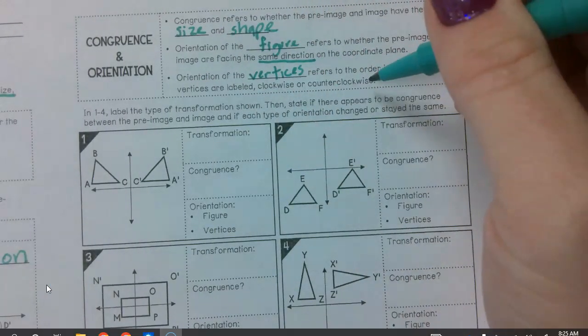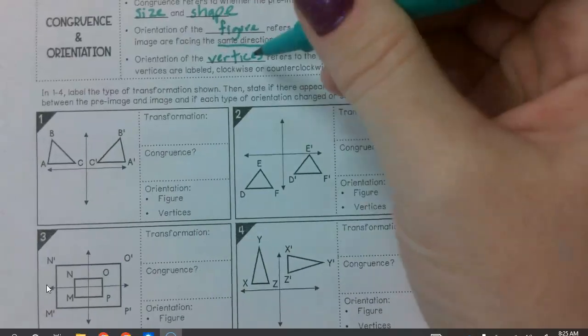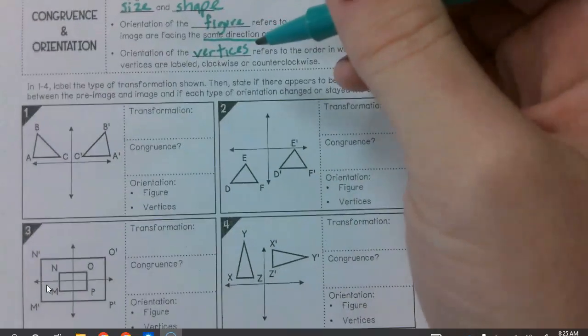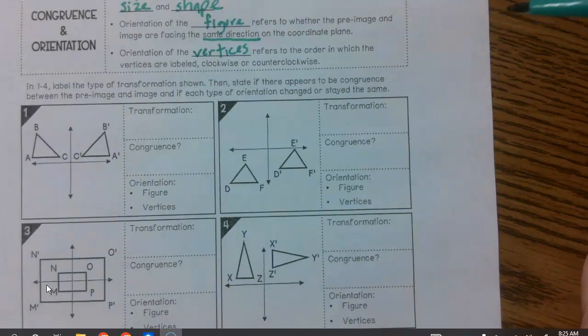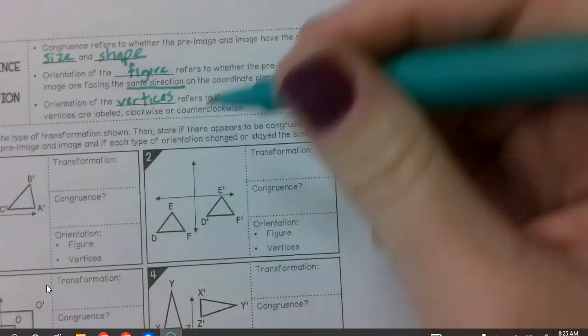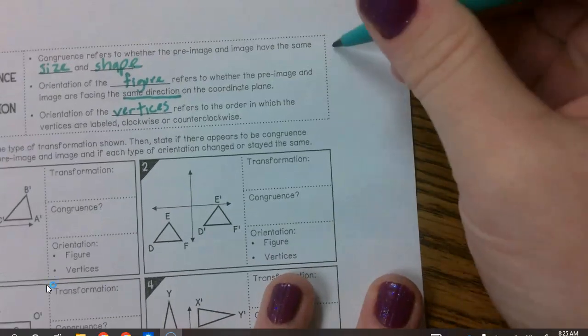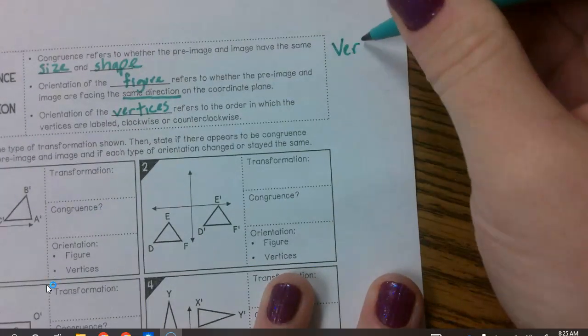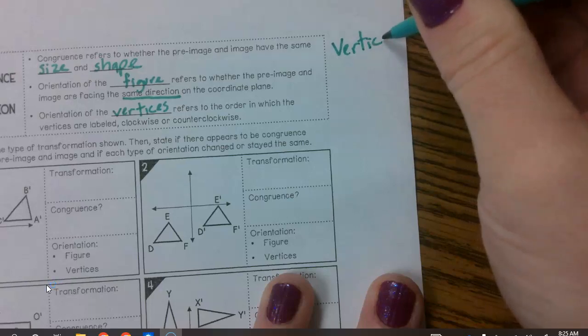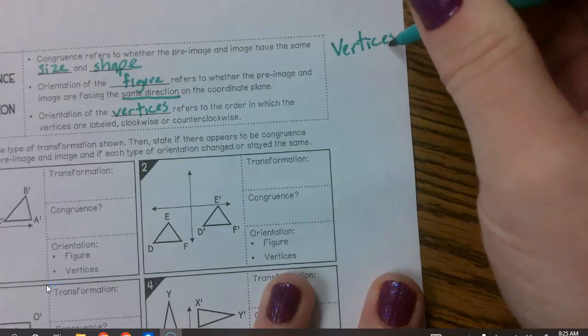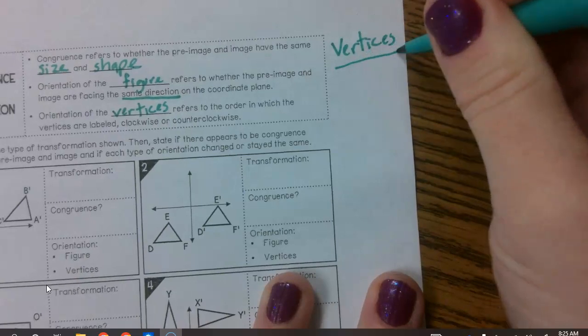Now we're going to pause here because we've got a word, vertice, that we also need to define. Since I don't have room or a fill-in here, I'm going to use this room on the outside, and I'm going to write it down. A vertice is the corners of the shape.